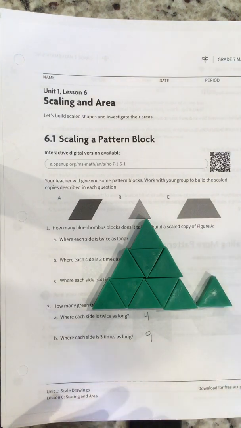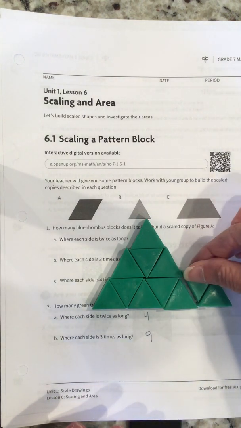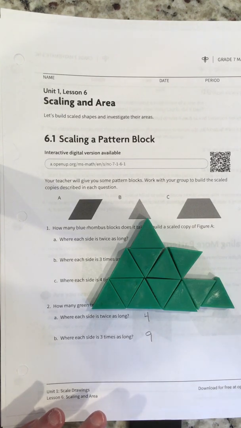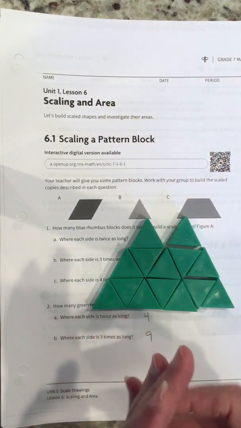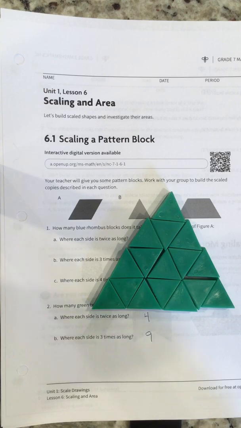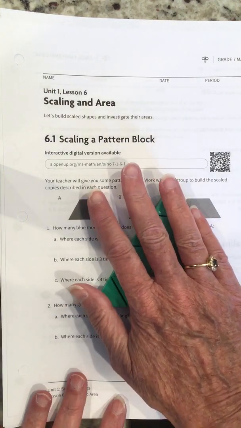Okay, then we're asked to make it 4 times bigger. So we're going to have 4 across the bottom. I'm building it right here. There we go. And the last one right up top here. So 4 times bigger, it took 16 blocks once again, just like the rhombus.